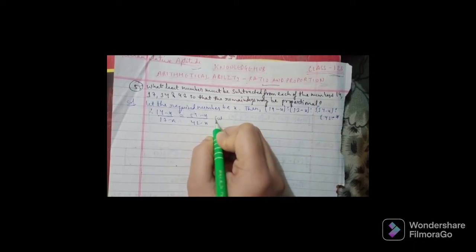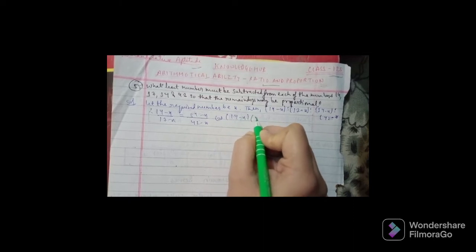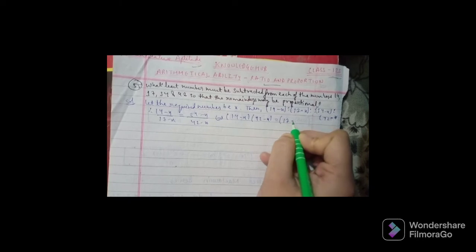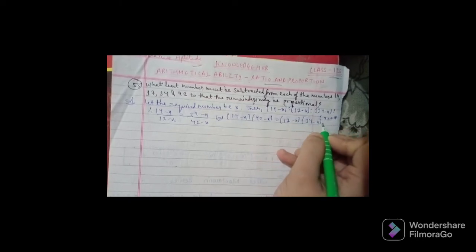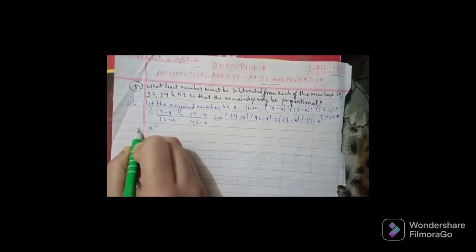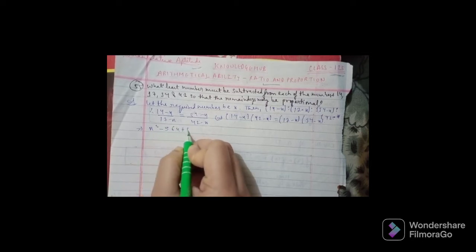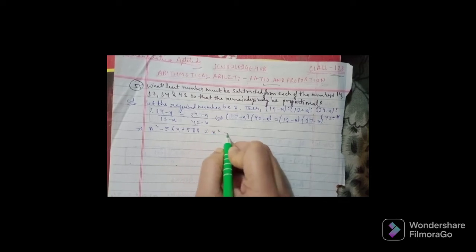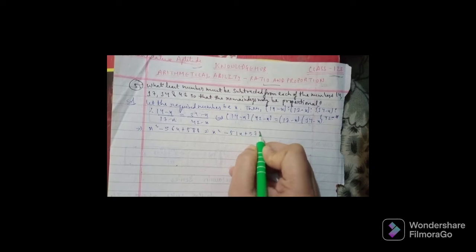Which implies (14 minus x)(42 minus x) equals (17 minus x)(34 minus x). So x square minus 56x plus 588 is x square minus 51x plus 578.